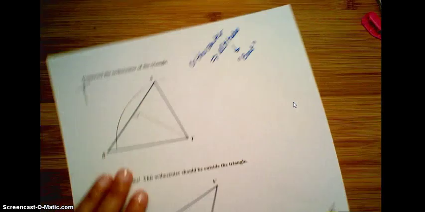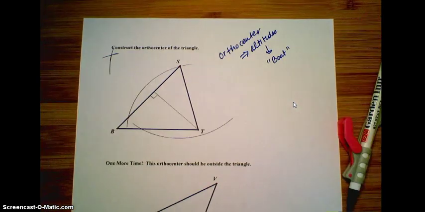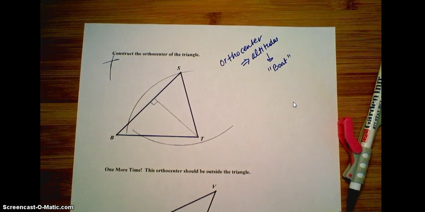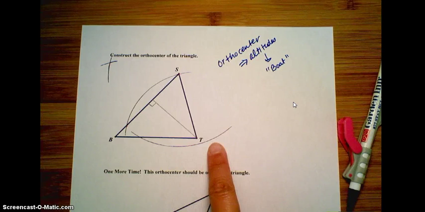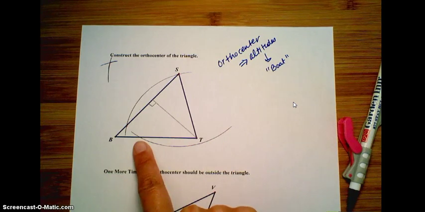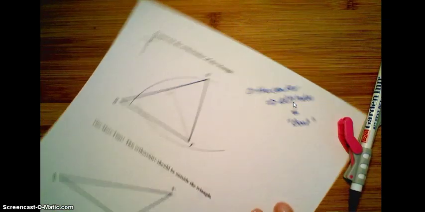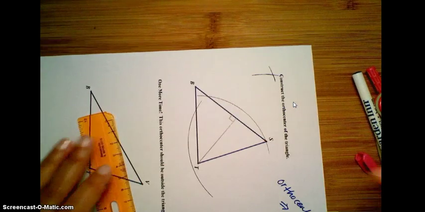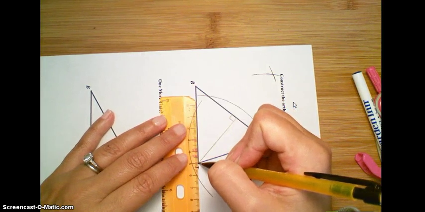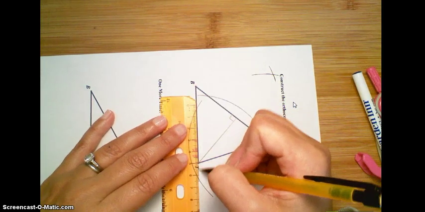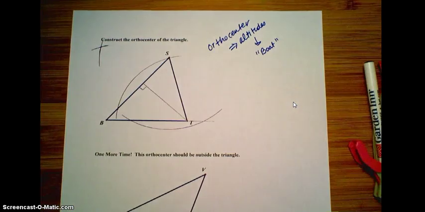Okay, so that's one altitude. The video is going to jump and you will see the other altitudes. I wanted you to see that when I went to make the boat for the second altitude, one intersection point was on segment BT, but the other intersection point missed BT. So don't forget, you want to take your ruler and your straight edge, line them up, and extend BT so that you can see your second intersection point.